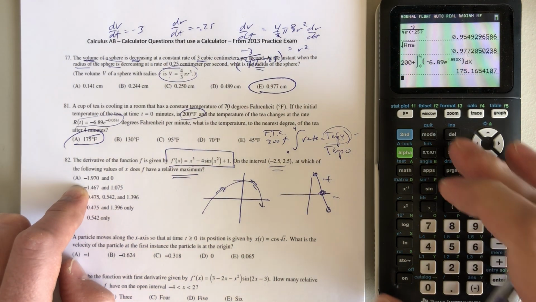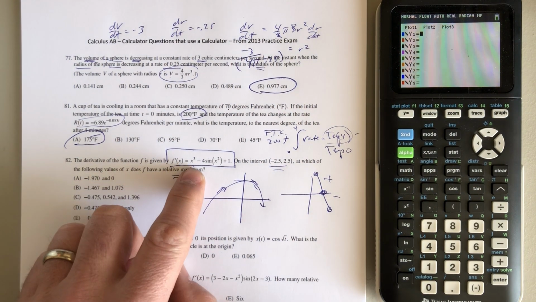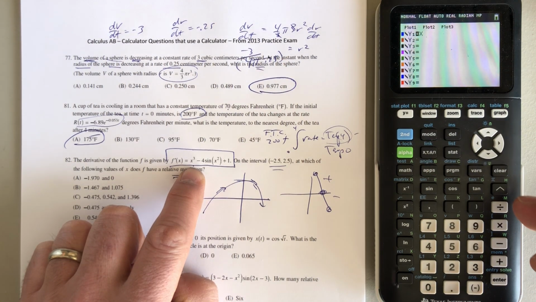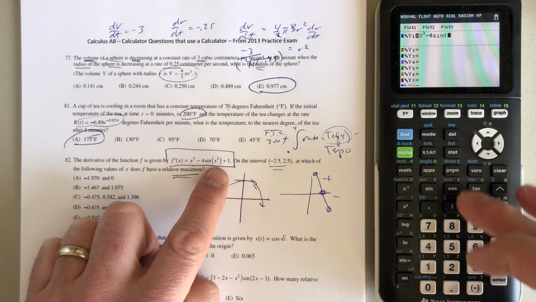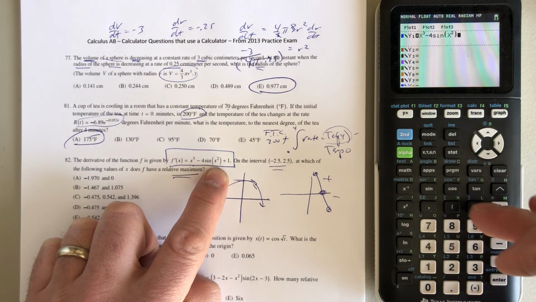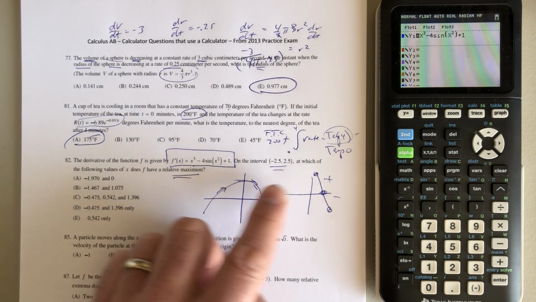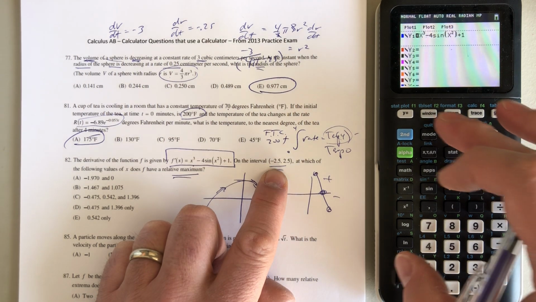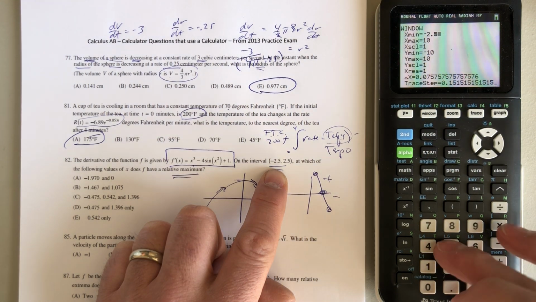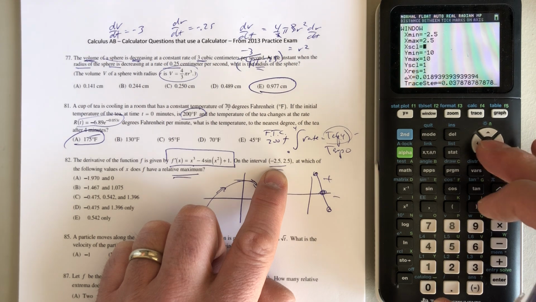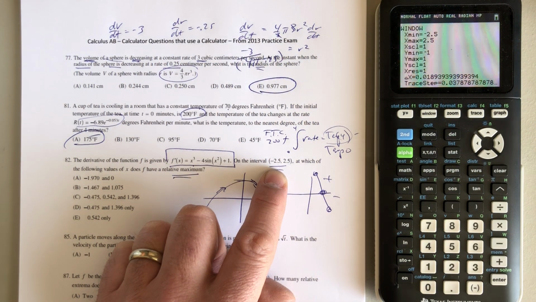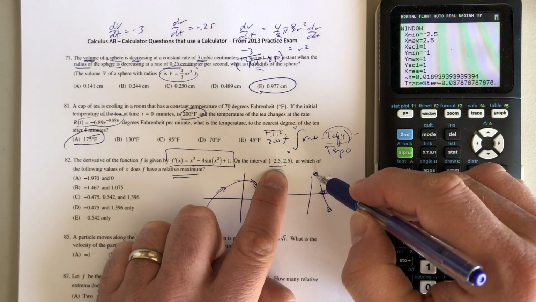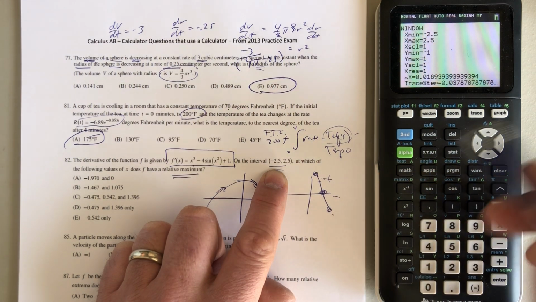That's the plan. So press y equals. Let's put this into the calculator: x cubed minus 4 sine x squared plus 1. Now it's only from negative 2.5 to 2.5, so I'm going to change that. I don't really care about going up too high and down, so let's just go negative 1 to 1. Let's find out where it crosses from positive to negative.